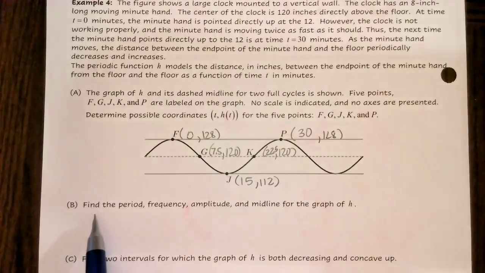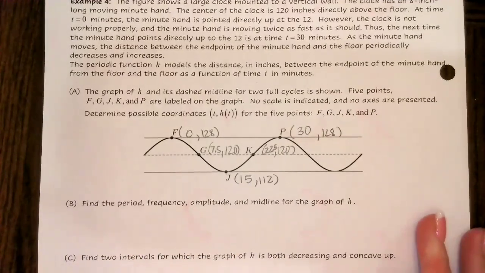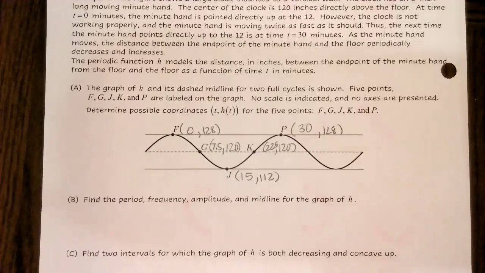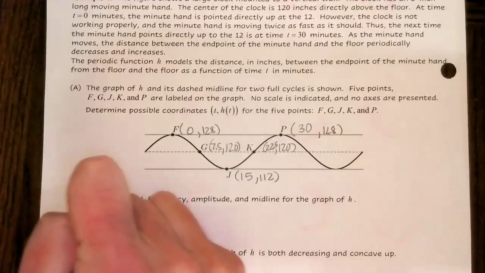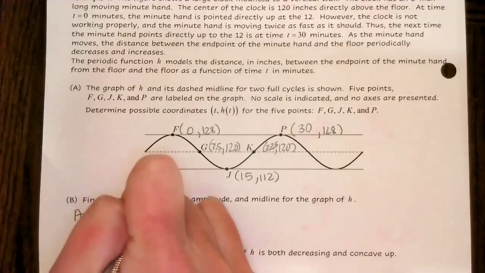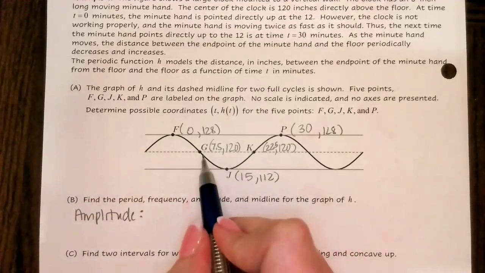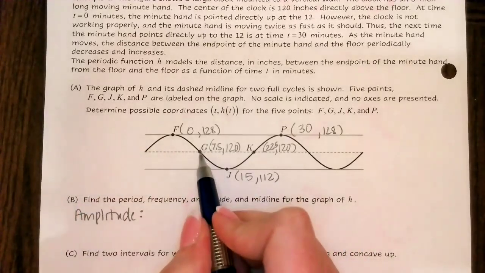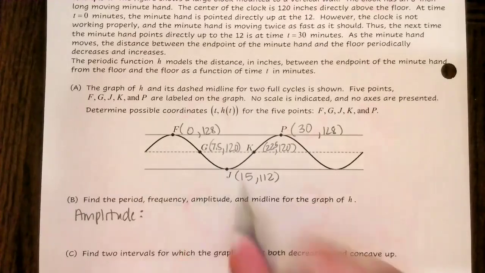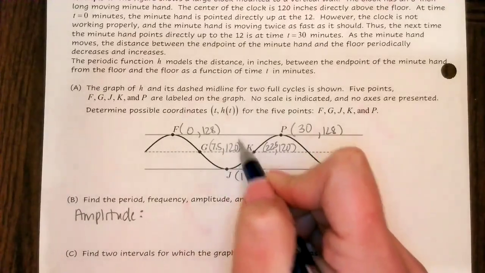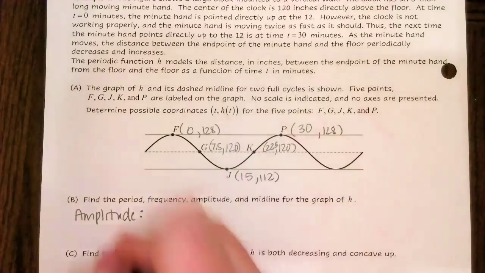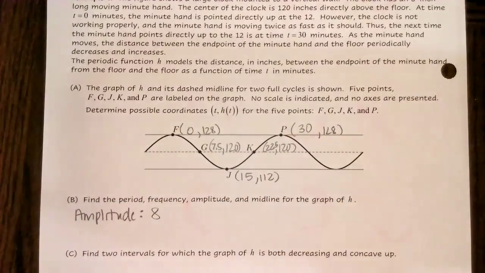Now we use those 5 to find the period, the frequency, the amplitude, and the midline here. Let's start with amplitude. We said for amplitude, you are looking from the midline up and from the midline down. In this case, that's the length of our second hand there, which was 8 inches. So we went 8 inches up and 8 inches down from that midline. So this would be an 8.